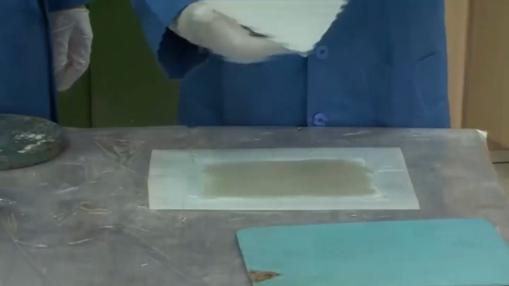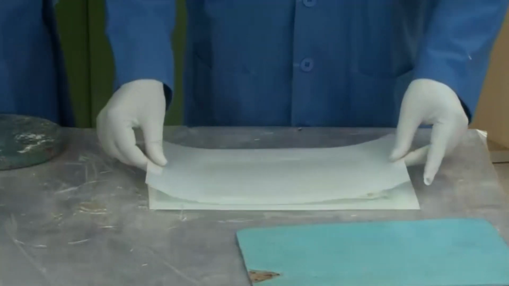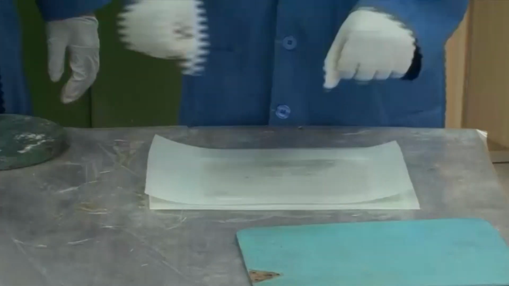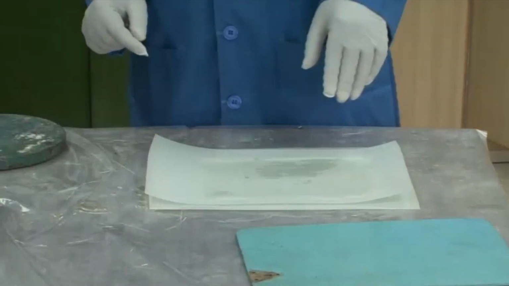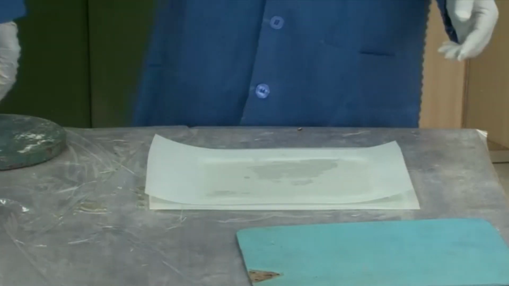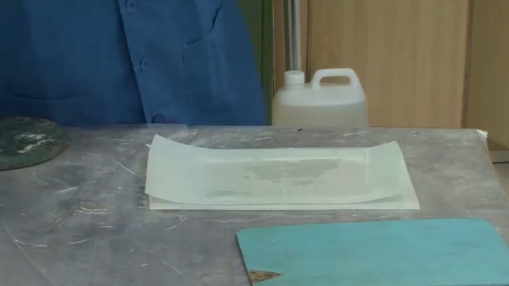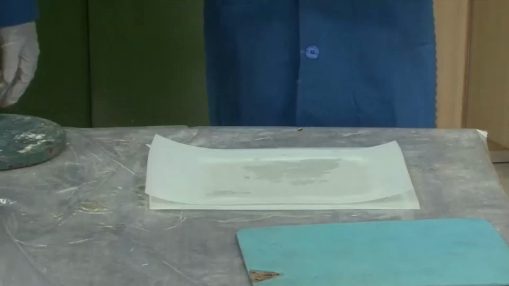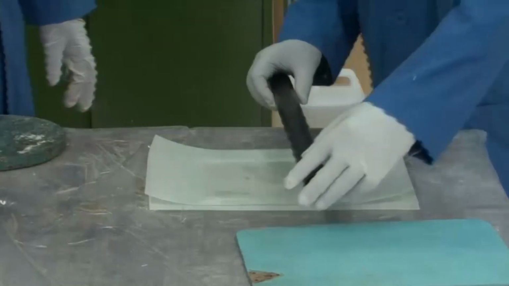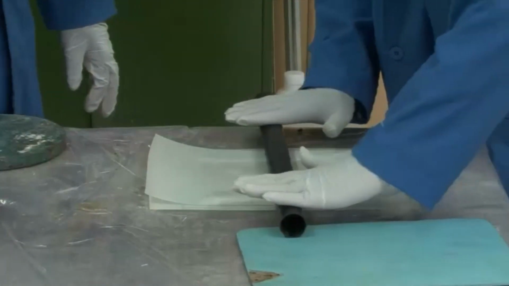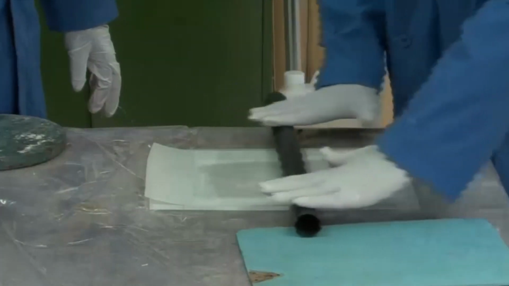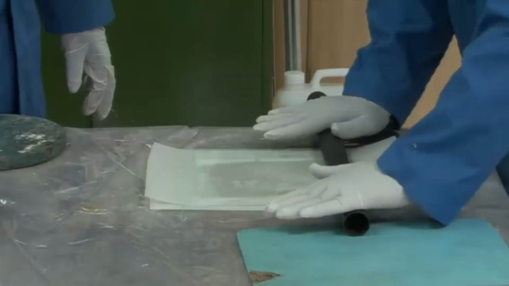Now, the second mylar sheet is put on. Now, the same mild steel rod is used to finally roll down.